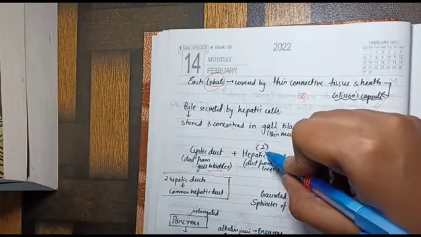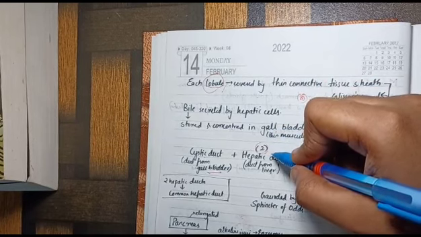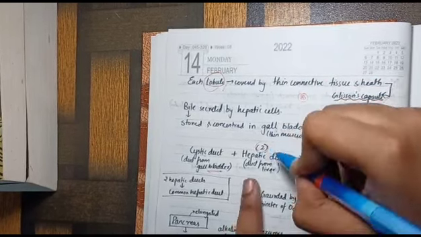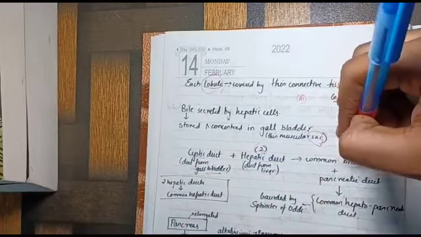They have 2 lobes, right? So from each lobe there is one duct coming. So hepatic ducts are 2. Now 2 hepatic ducts and 1 cystic duct form the common bile duct.